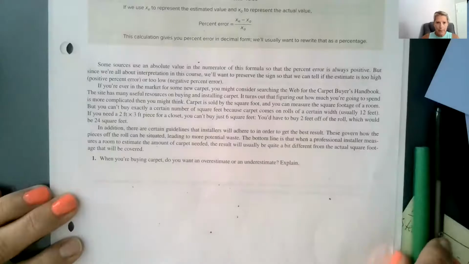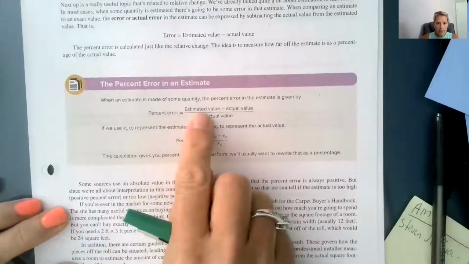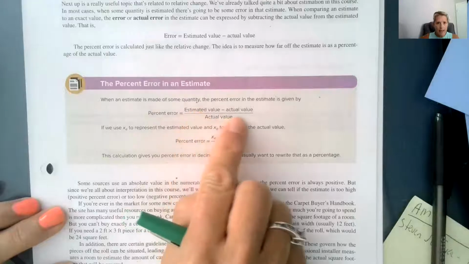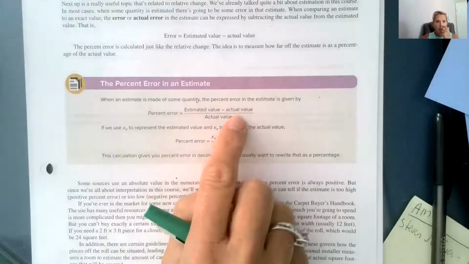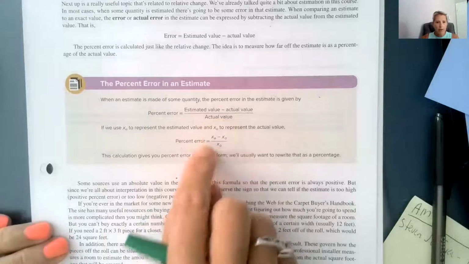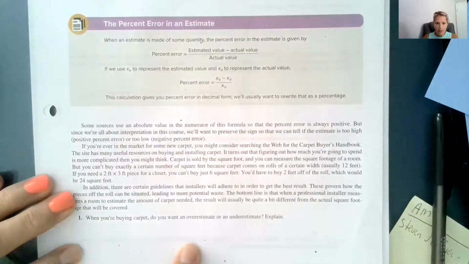Page 81 introduces a very similar formula to the earlier one in the lesson, but it's talking about a percent error. A percent error is calculated by taking the estimated value minus the actual value, which is the difference, right? Similar to the percent increase, divided by the actual value. So we're going to talk about percent error today. So it's important that you read through all of this.